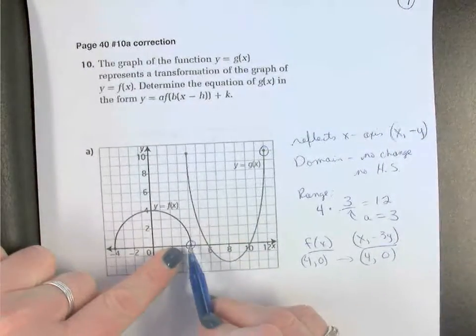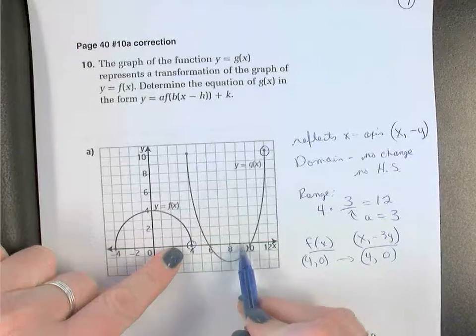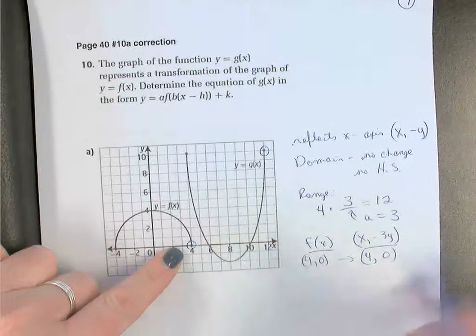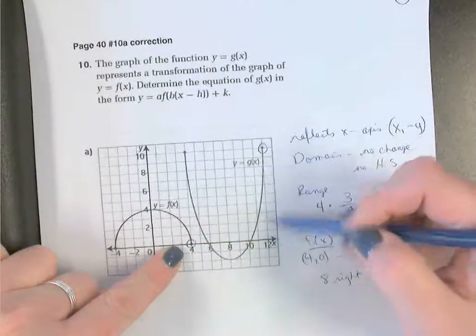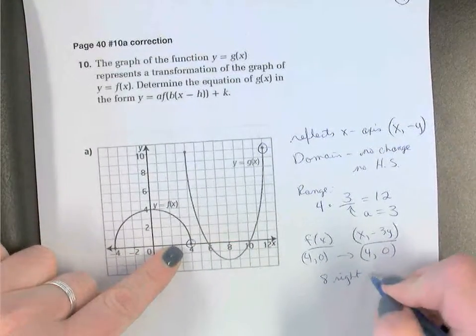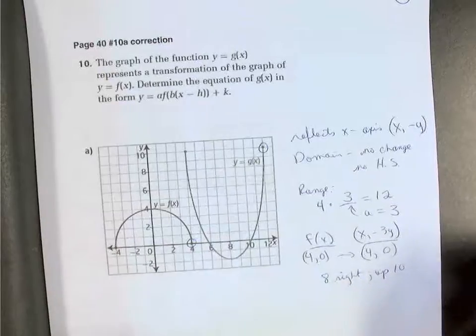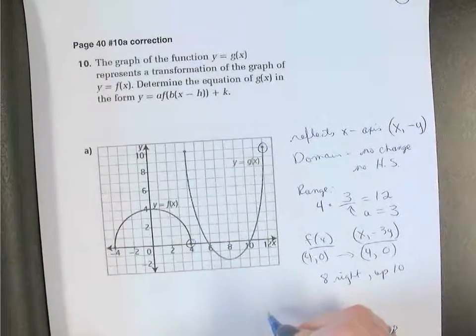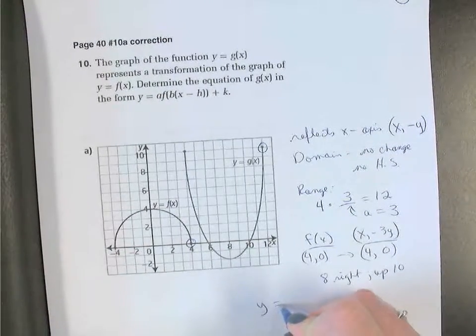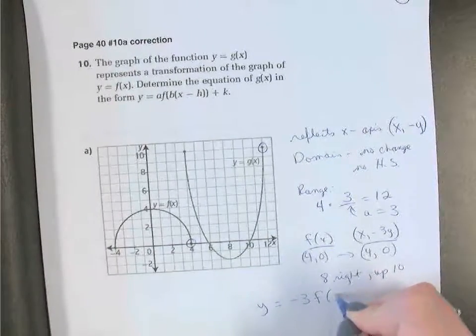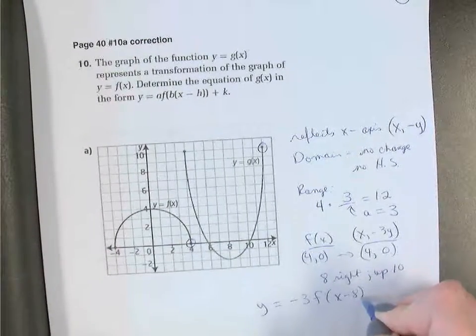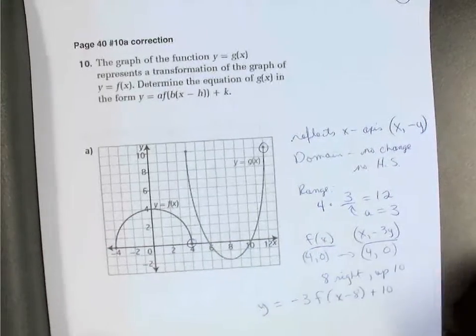So I want to count 1, 2, 3, 4, 5, 6, 7, 8 to the right. And from there we'll count up, and you can see it goes up to 10. So that's my translation. Therefore, to put that into my equation, we're going to have y equals -3 is my A value, f of x minus 8 for the right shift, and plus 10 for vertical shift.